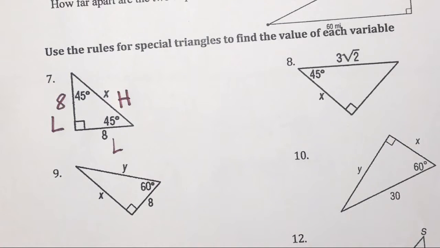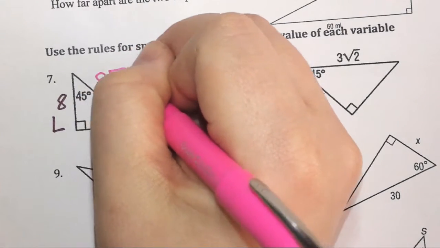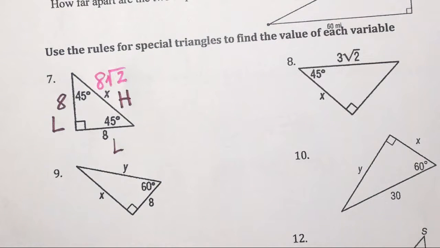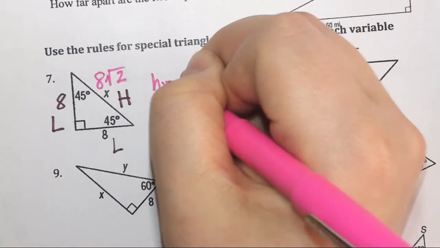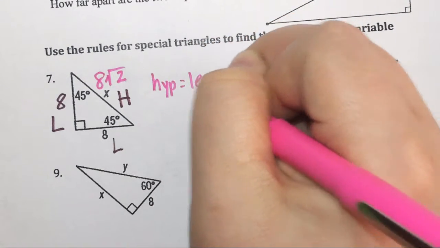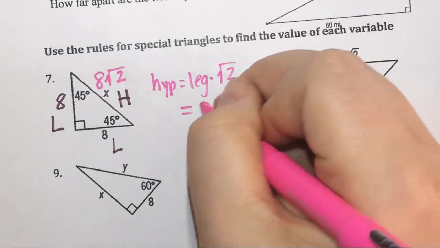Does anyone instantly know what the answer is? Yeah, 8 square roots of 2. Now, since Kaylee knows that, she doesn't have to write anything. So let's face it, even Kaylee's not perfect. So would it be smart to write hypotenuse equals leg times the square root of 2, just like you have it on your formula sheet, and then to actually plug it in?